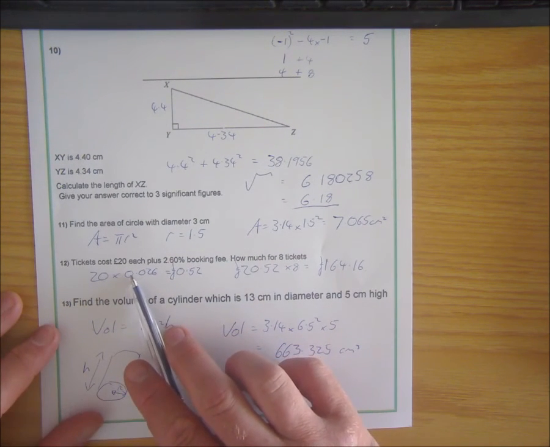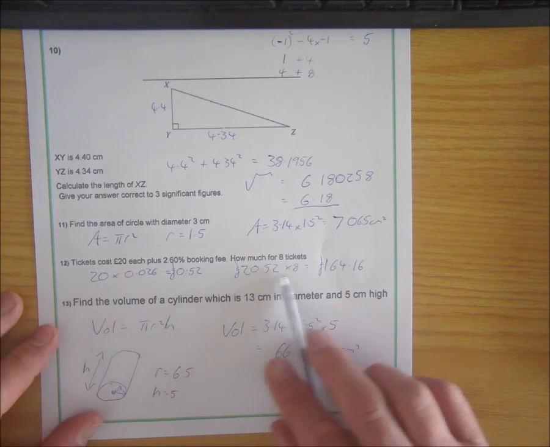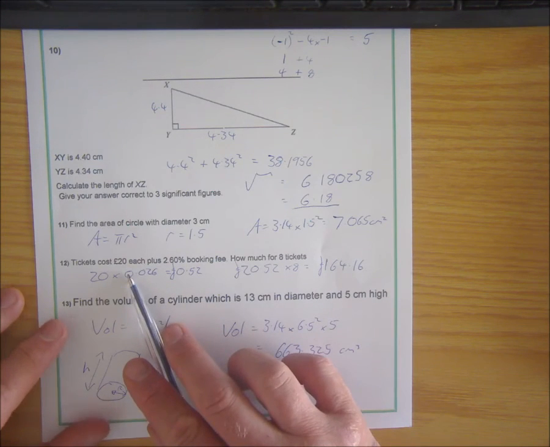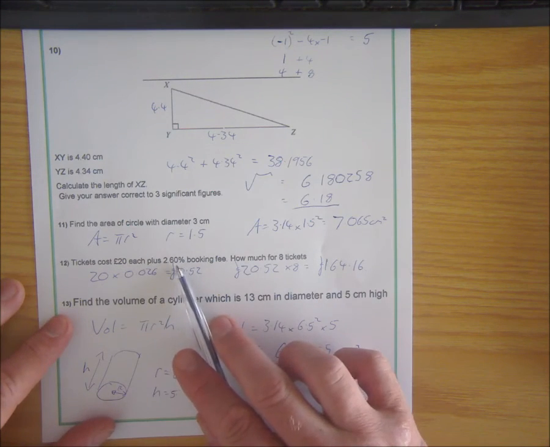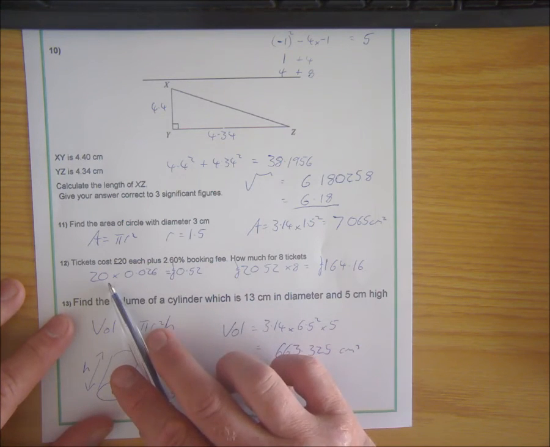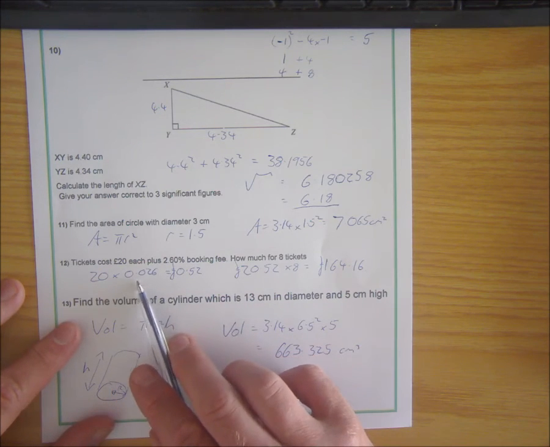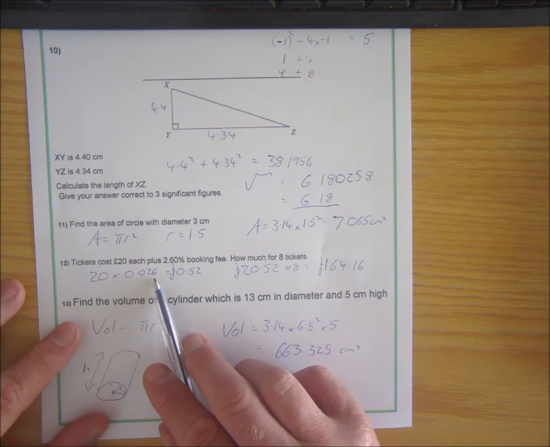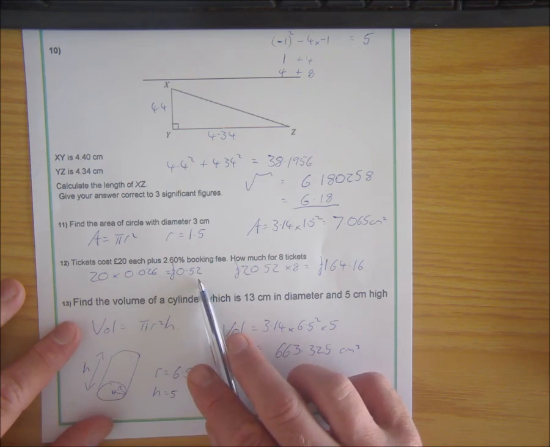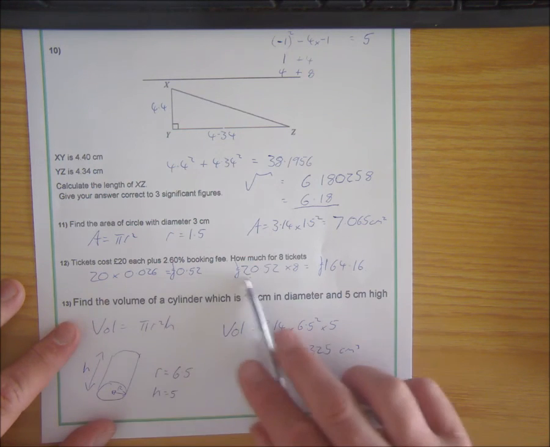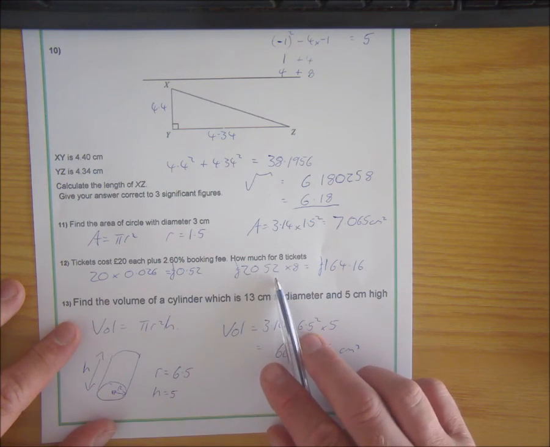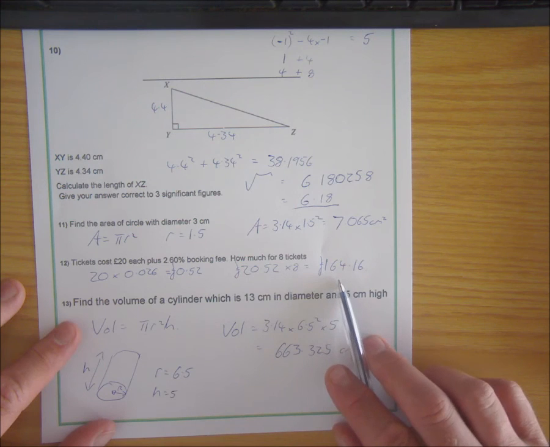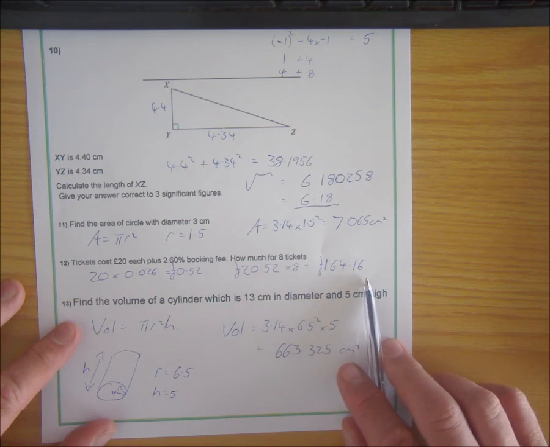Got to work out the cost of 8 tickets. Could do 8 times 20 is £160, and then work out 2.6%. Or in this example, if I times something by 0.026, that is going to be 2.6%, comes to 52 pence. So each ticket costs £20.52. Times that by 8, that's £164.16.